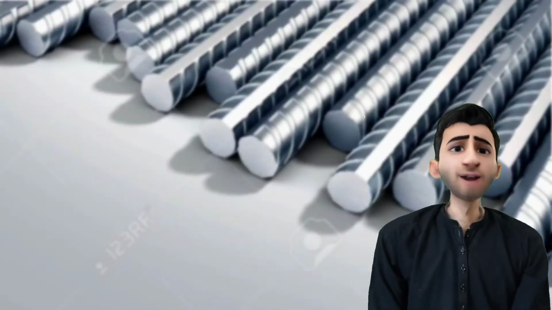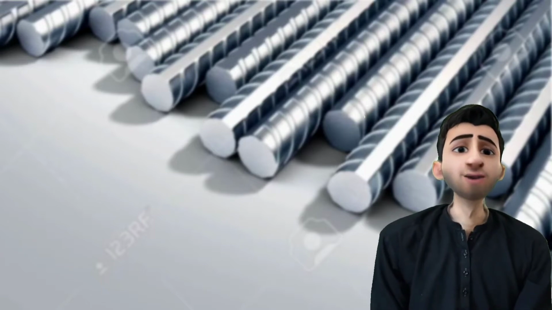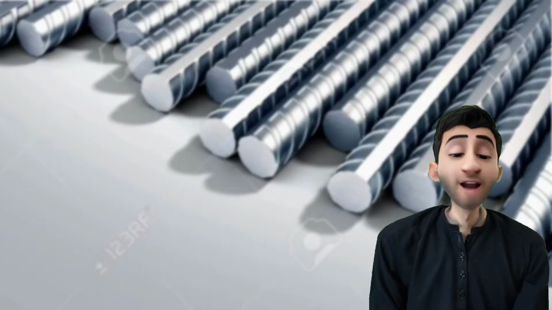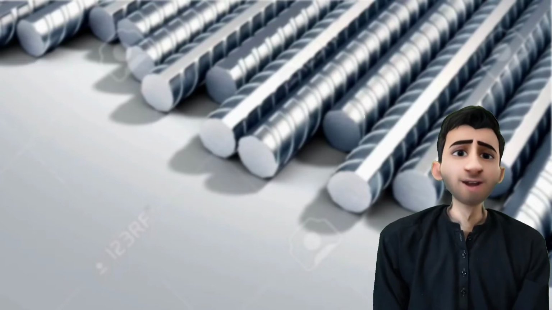Today I am going to talk about how we can find out the quantity of steel with different formulas. So let's get started. If you remember these formulas, whatever the dimensions are given, whether in feet, meters, or inches, you will easily find out its weight.